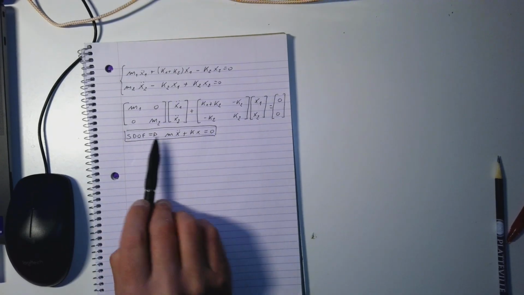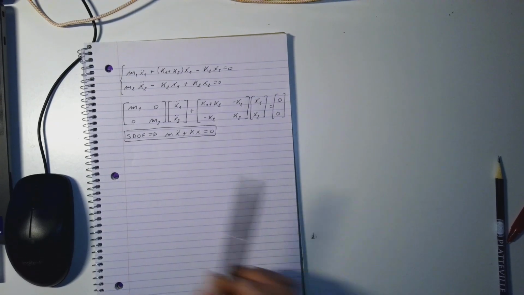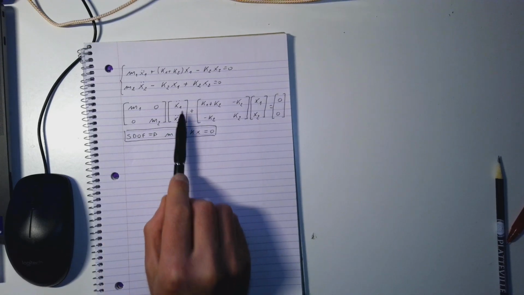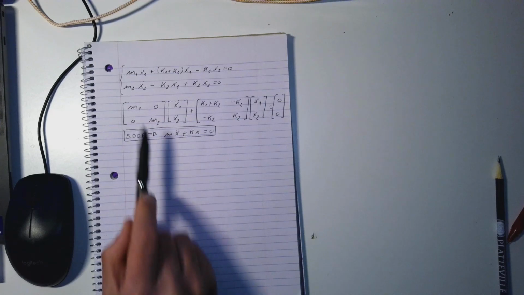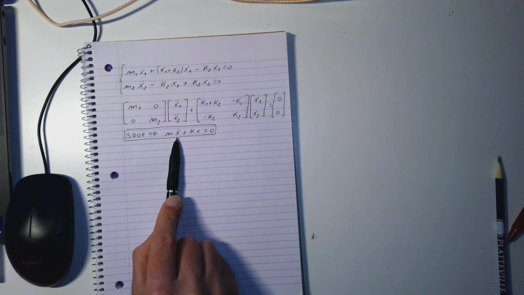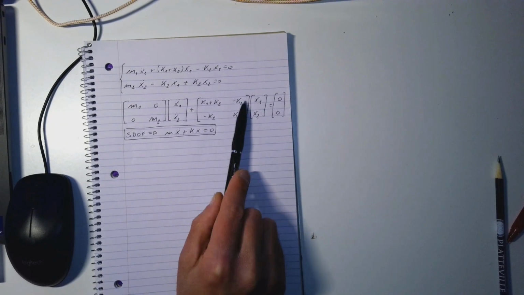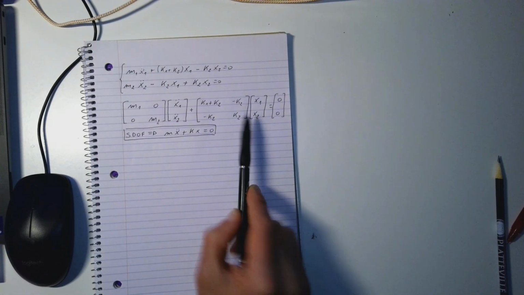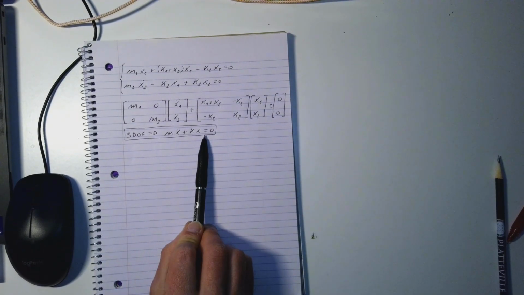But if we look at this one, the two forms are actually very similar to each other, because here we have one matrix that multiplies one vector. This matrix contains the masses, multiplying the acceleration, plus another matrix that contains all the stiffnesses of the springs, multiplied by another vector that contains the displacements, which is basically the same thing that we have here.